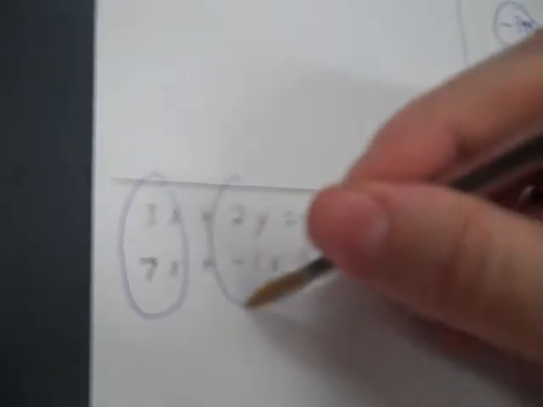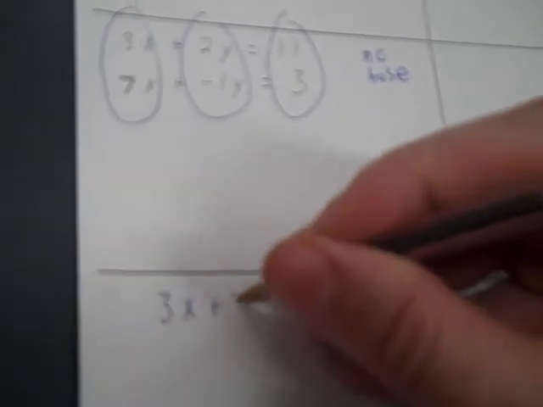The next system I need to solve. 3 times x plus 2 times y equals 11, and then 7 times x plus negative 1 times y equals 3. Now, unlike the system up here, I do not have a base. There is no base. So if there's no base, I'm going to circle the x's, the y's, and then these two numbers here. After I circle them, I'm going to write this top equation because I'm going to use it to get my second answer. So 3x plus 2y equals 11.